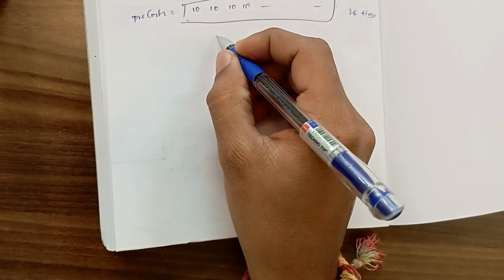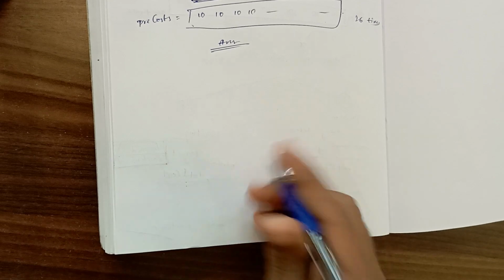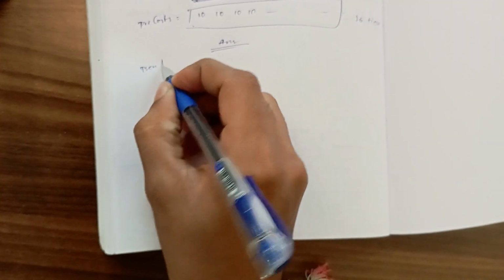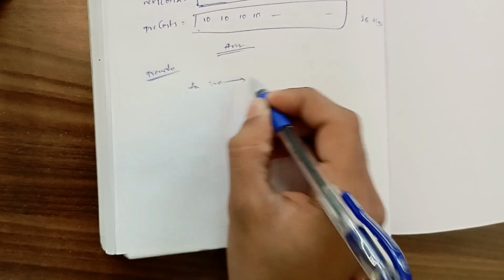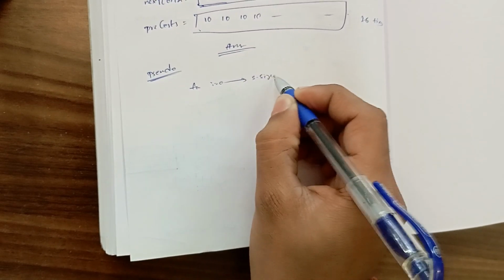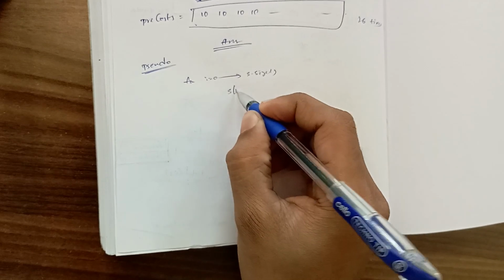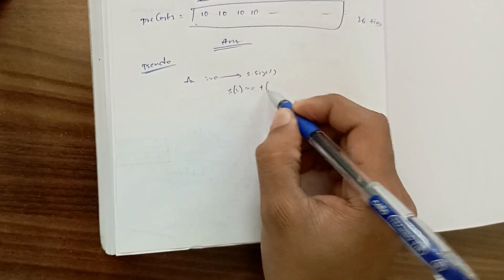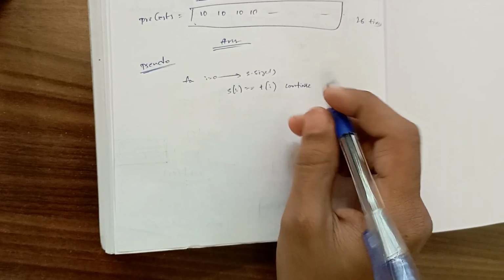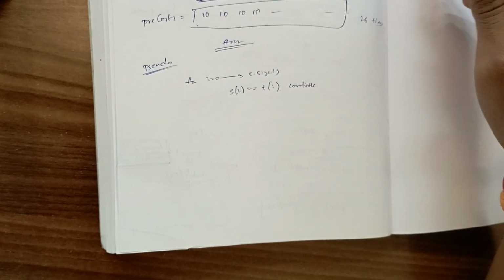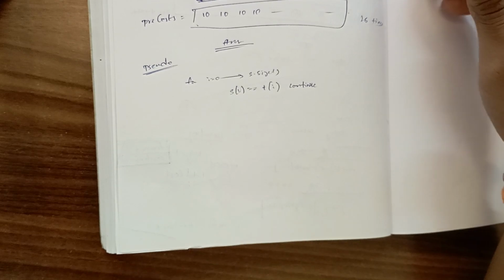So what is the approach? How do we get the answer? Let me write pseudo code here. For i equal to 0 to s dot size, we iterate, and if s of i is equal to t of i, we continue. That means there is no need to go forward or backward if they are already equal.